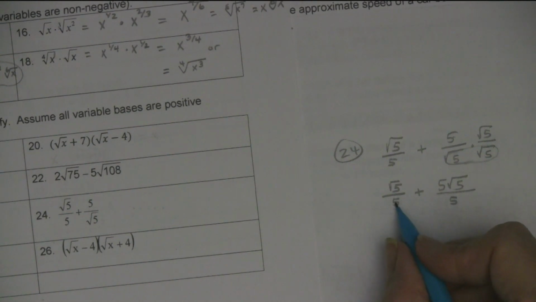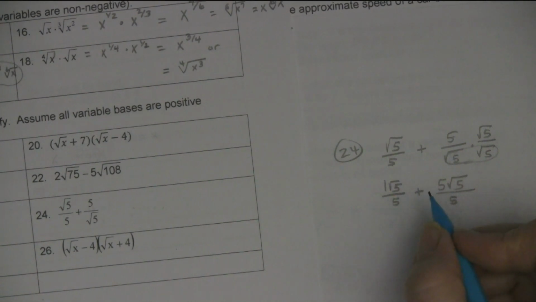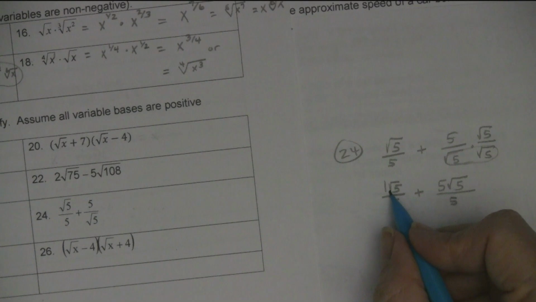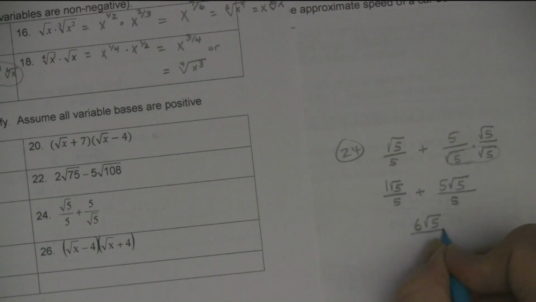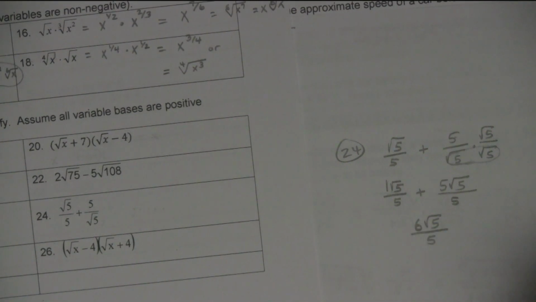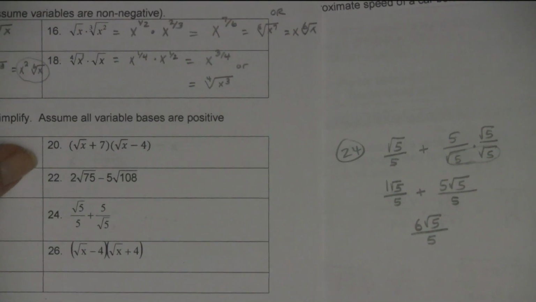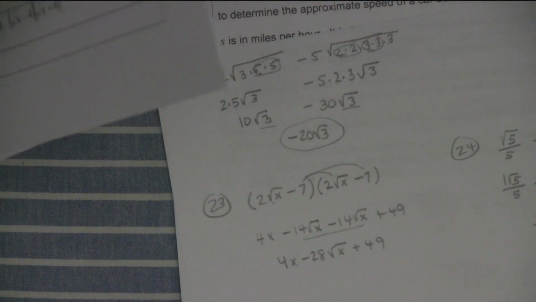And so I wanted the denominators to be the same, and they are. And now all I have to do is add the numerators. So 1 square root of 5 plus 5 square roots of 5 is 6 square roots of 5 all over 5. And then the 5 and the 6 don't reduce with one another, so I'm done. So now we're going to do number 25. Do that on this paper here.